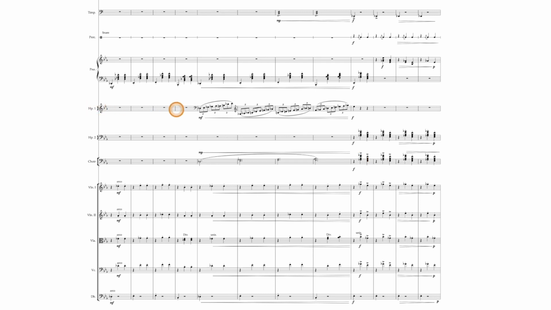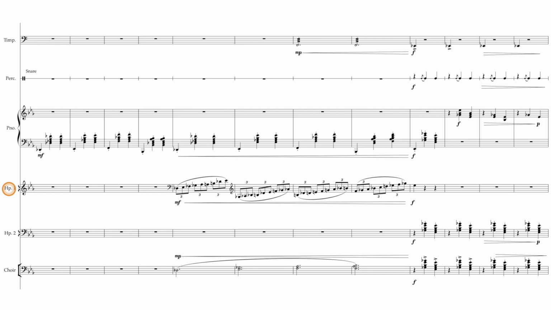The harp 1 has these little triplet runs to kind of add some energy as we're building up into the forte dynamic, and then the harp 2 comes in with the chords in unison with the choir. I noticed while working on this episode that I made a mistake in the harp part, so let's zoom in and take a look.